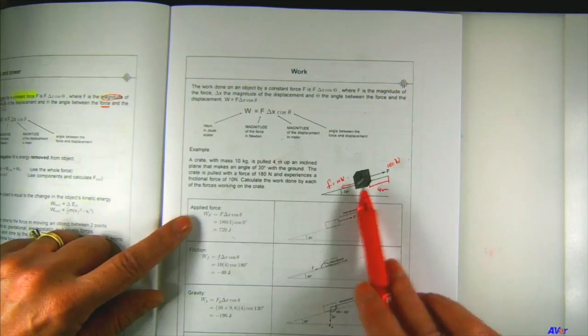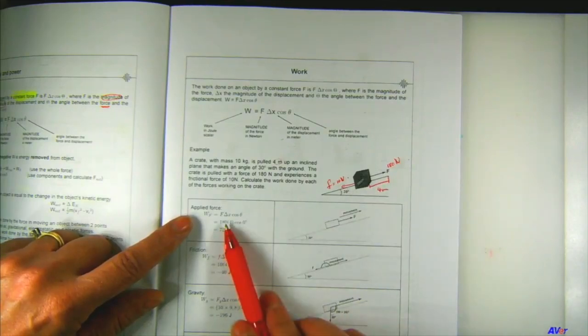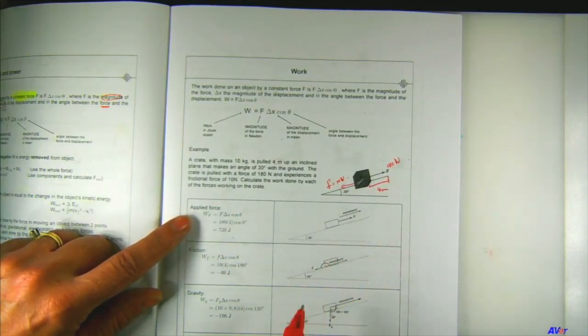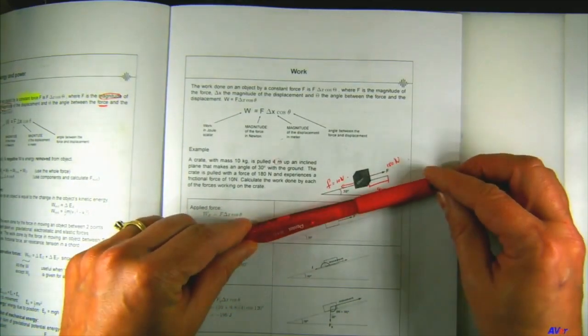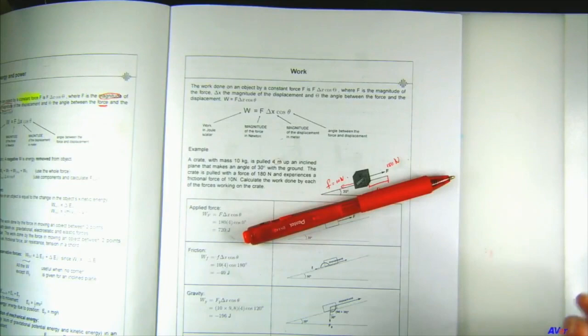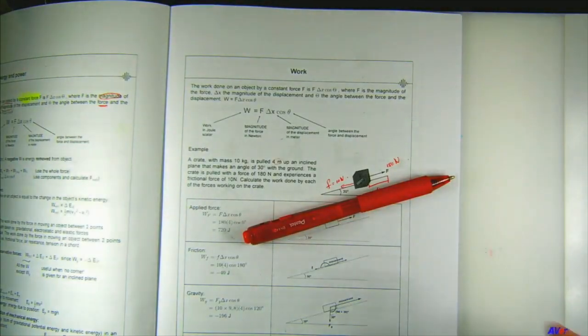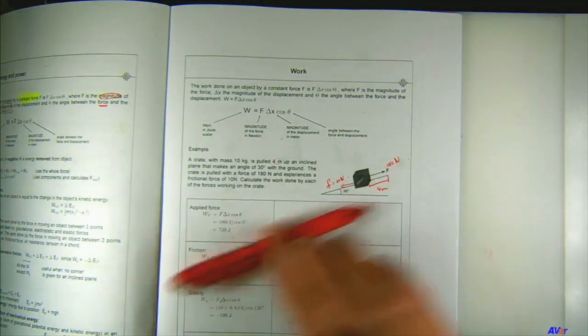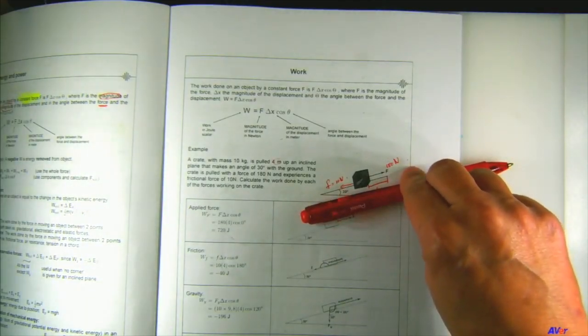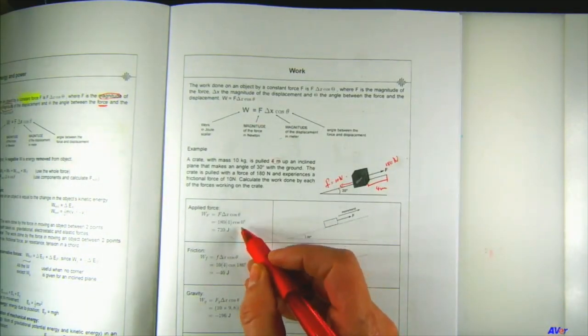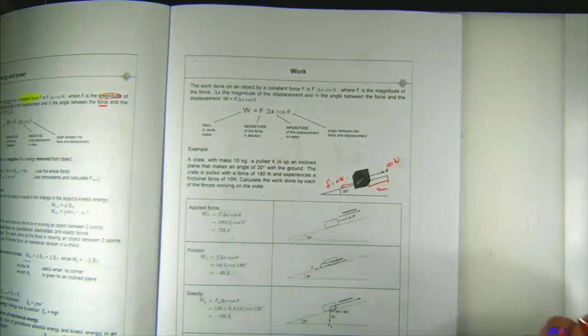Delta x, the displacement, was 4 meters. And now we have to look at the angle. And how do I get the angle? I put my pen in the direction of that force and I turn it until I get to the direction of the displacement. Where is it displaced? It's displaced in that direction. So how big an angle do I need? 0, nothing, right. And then you get plus 720 joule.